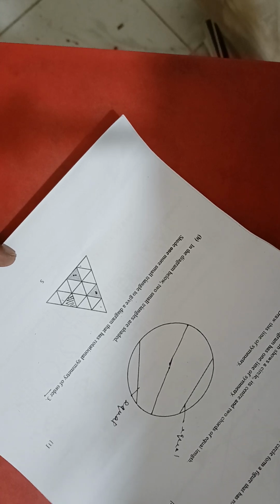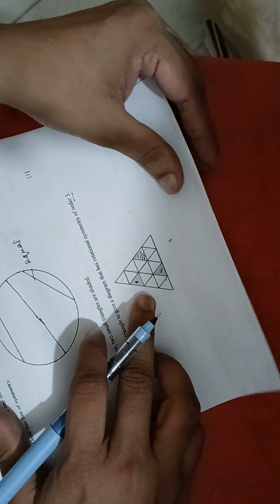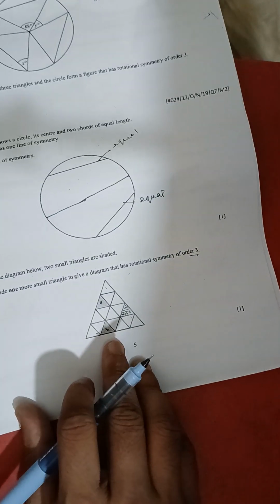So that one is the same, isn't it? Now if you look at this figure from 3 sides, you'll get the same figure, and this you'll get the same. Okay.